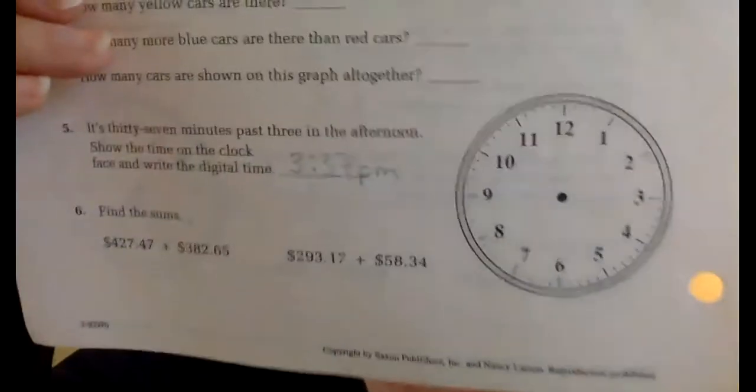All right, it's 37 minutes past 3. All right. Write the digital time in the afternoon. 3:37 a.m. or p.m. In the afternoon, it is p.m. Okay. Now, go ahead and just so you know, for your own benefit, let's do the 5, 10, 15, 20, 25, 30, 35, and we can stop right there because we're looking for 37 minutes past 3.